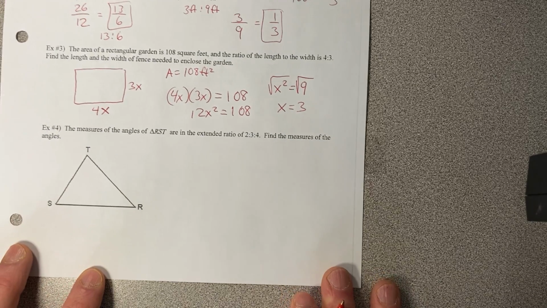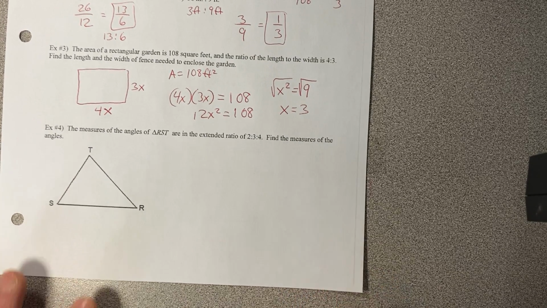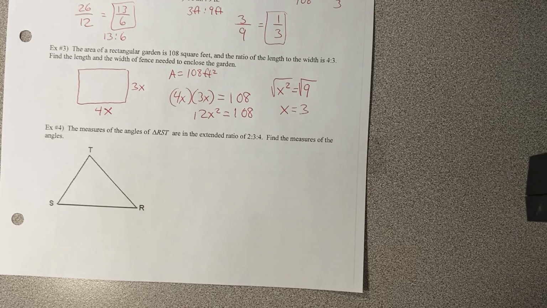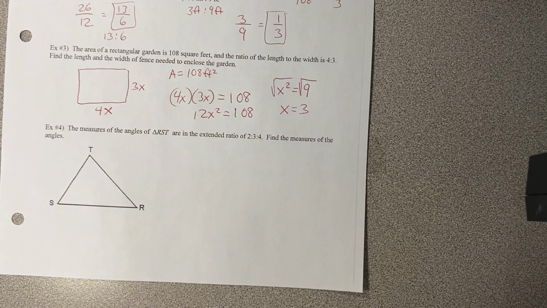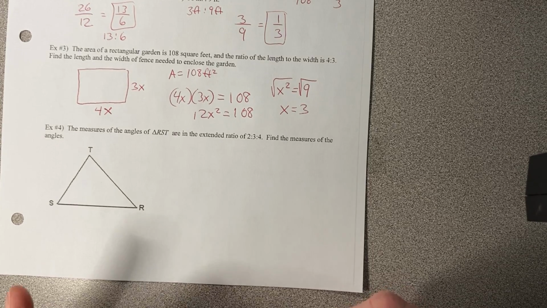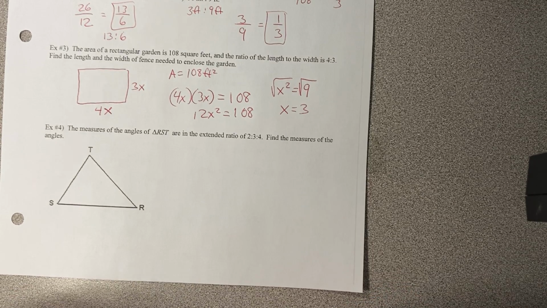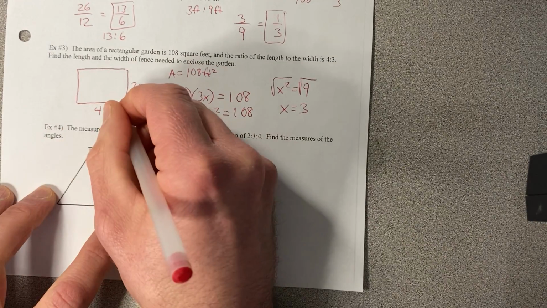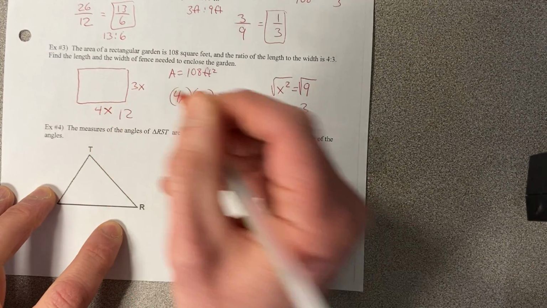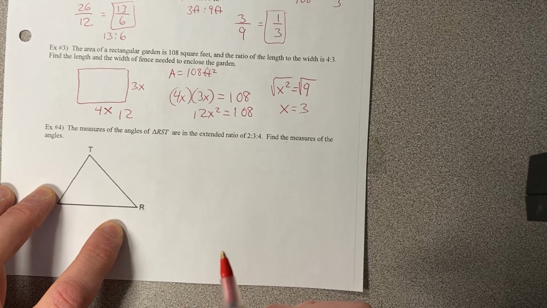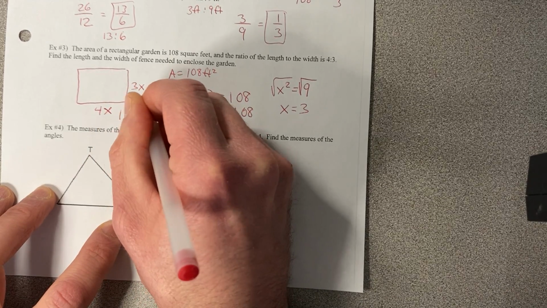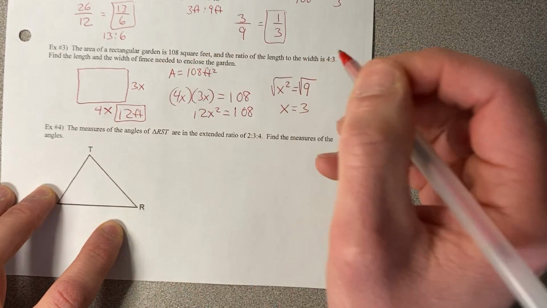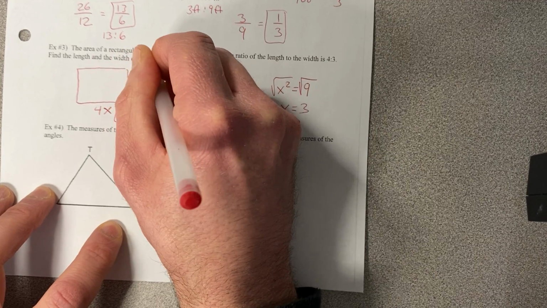Now, we came up with x on our own, didn't we? That's not what we're trying to find. What are we actually trying to find? The length and width of the fence, right? So what's going to be one of the measures? One of them is going to be 12. 12 what? Feet, yeah. And one of them is going to be what? 9. There we go.